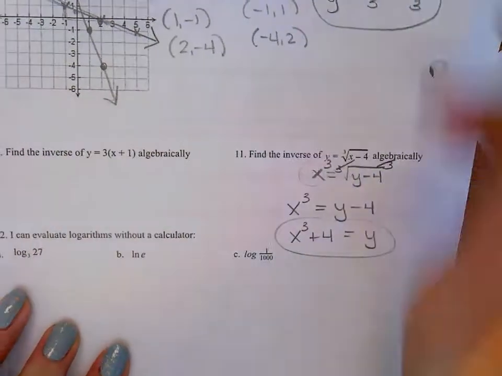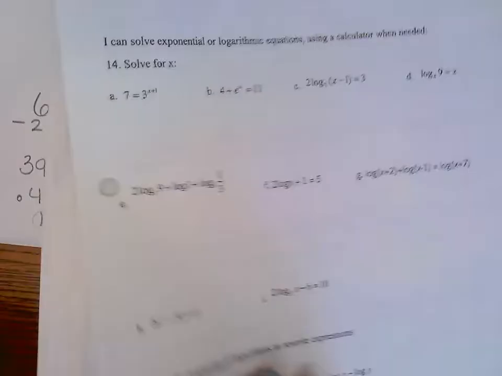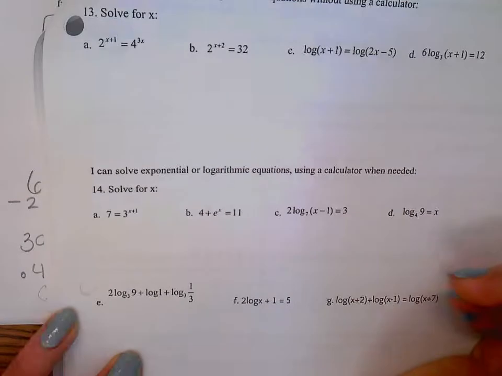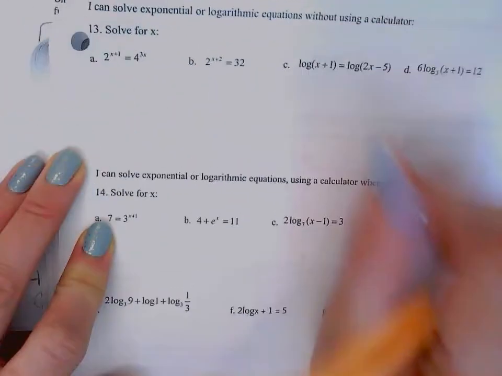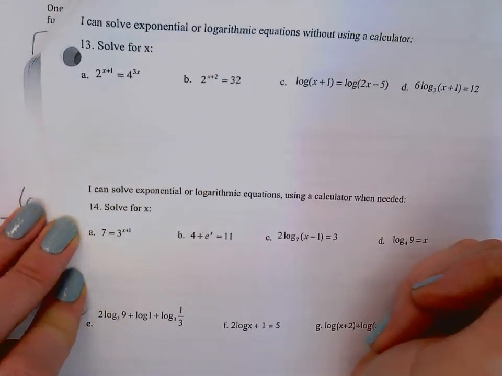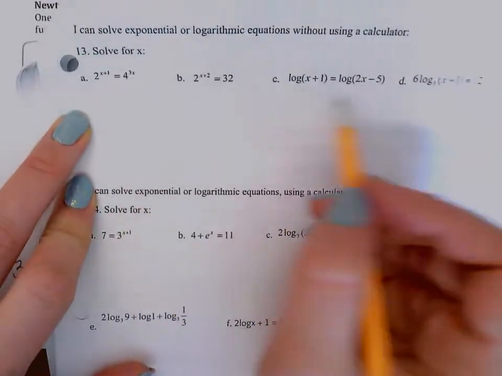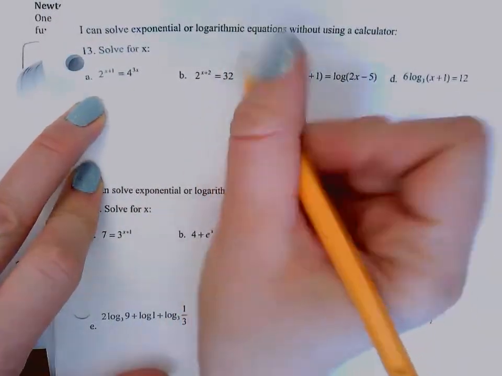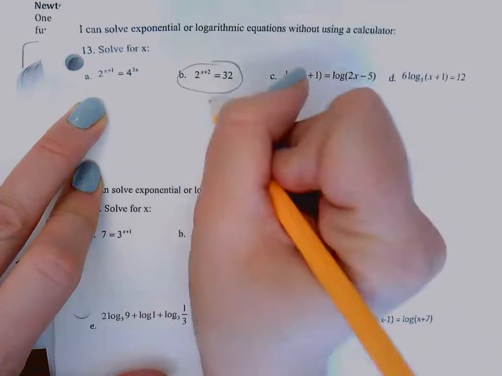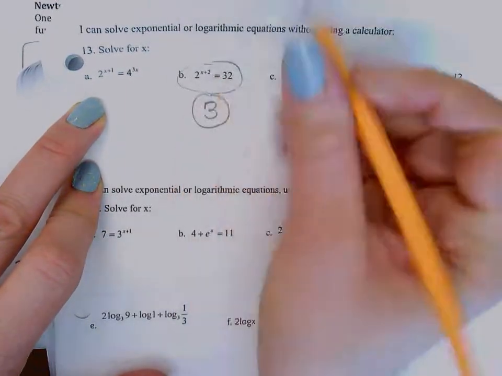So 12, you're going to do evaluating logs. All right, 13. This would be a good one to pause and try these first. I could do this one in my head. 2 to the 5th is 32, so x would have to be 3 to make that 2 to the 5th.